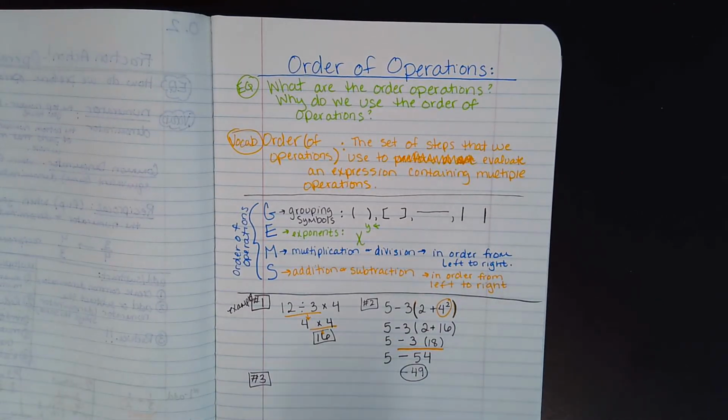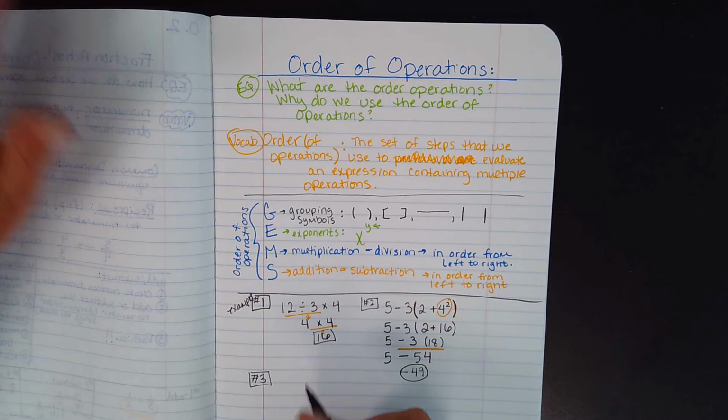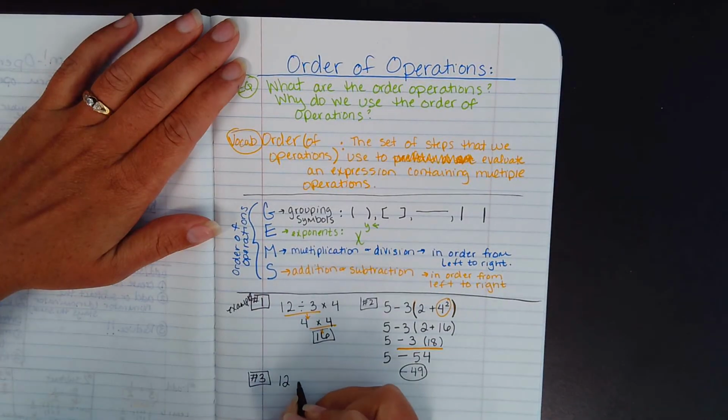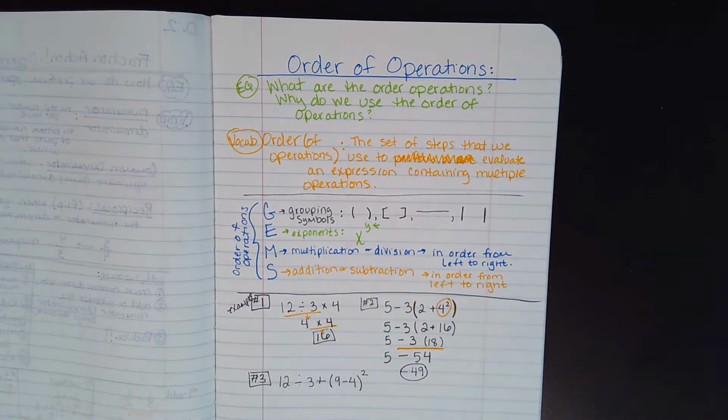Okay, so example number 3. I am going to do, let's say, 12 divided by 3 plus, in parentheses, 9 minus 4, and then that's raised to the second power.